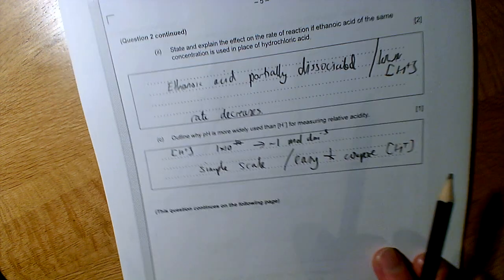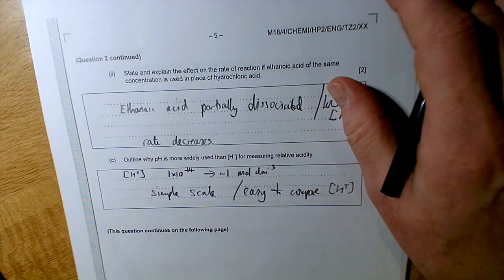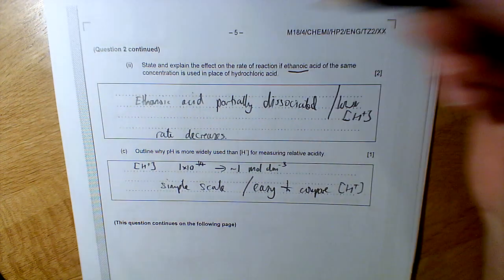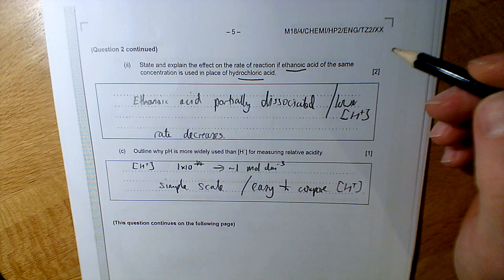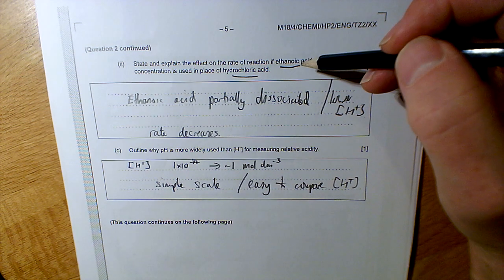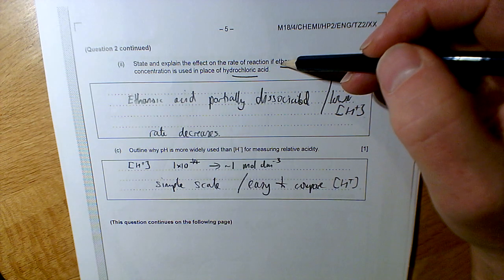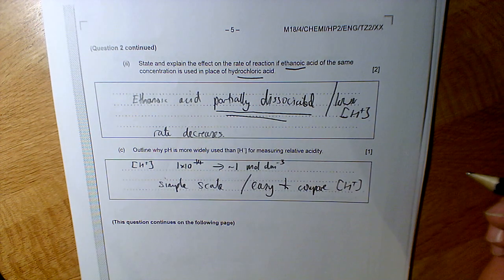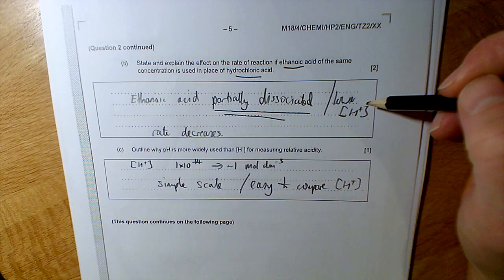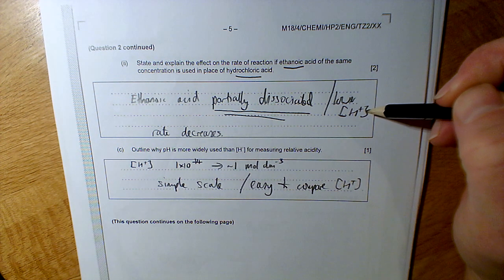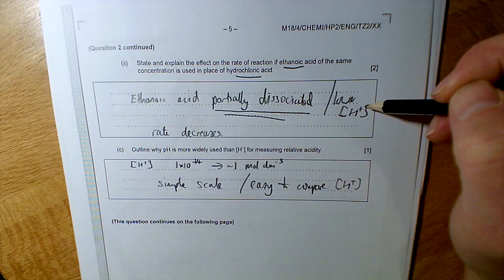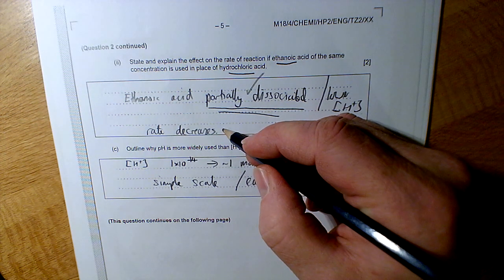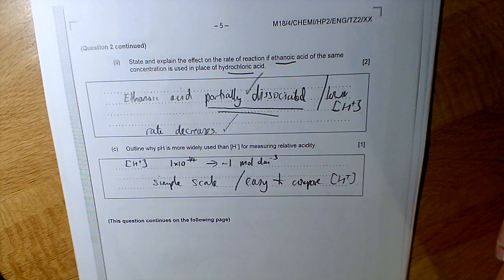to say. Also, you did okay here as well, because what would happen if you had ethanoic acid instead of hydrochloric acid? And I think all of you know that ethanoic acid is a weaker acid than hydrochloric acid. And if it's a weaker acid, it is only partially dissociated, and that's what it's really looking for the mark. You could have said that you get a lower concentration of H+, because of course concentration is related to rate of reaction. But most people said that, and that means the rate's going to be slower. Okay, so slower reaction rate, or you could just say the rate decreases.